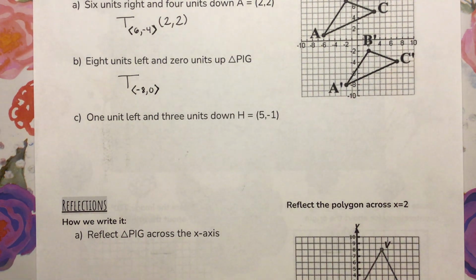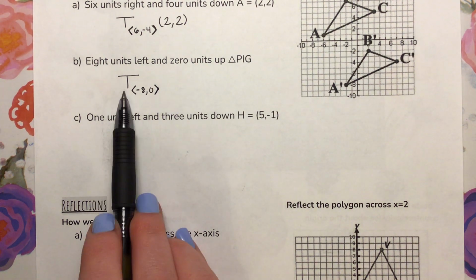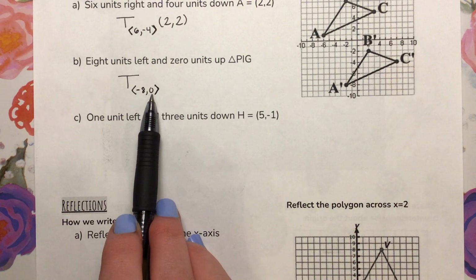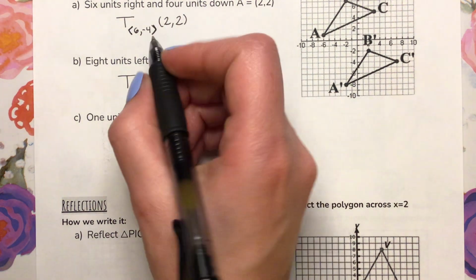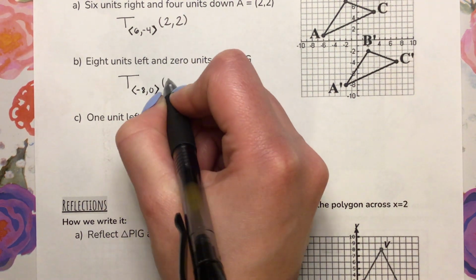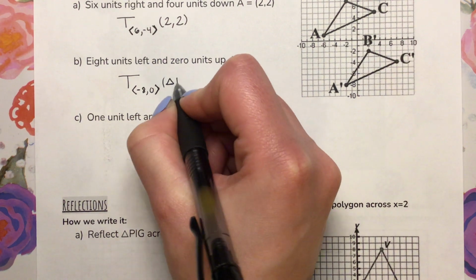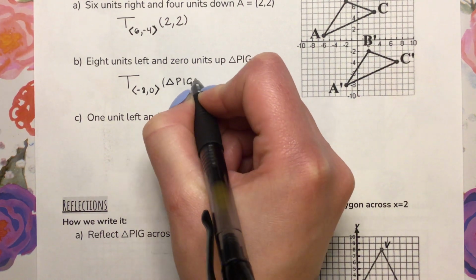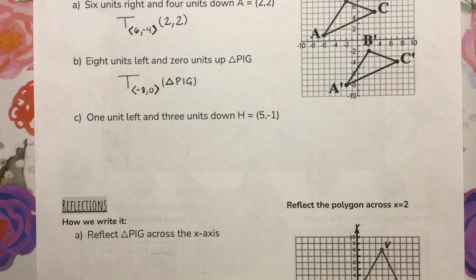Close your pointy grouping symbol right there. But what are we translating 8 to the left and 0 up? Well, we're translating this triangle PIG. And there we have it.